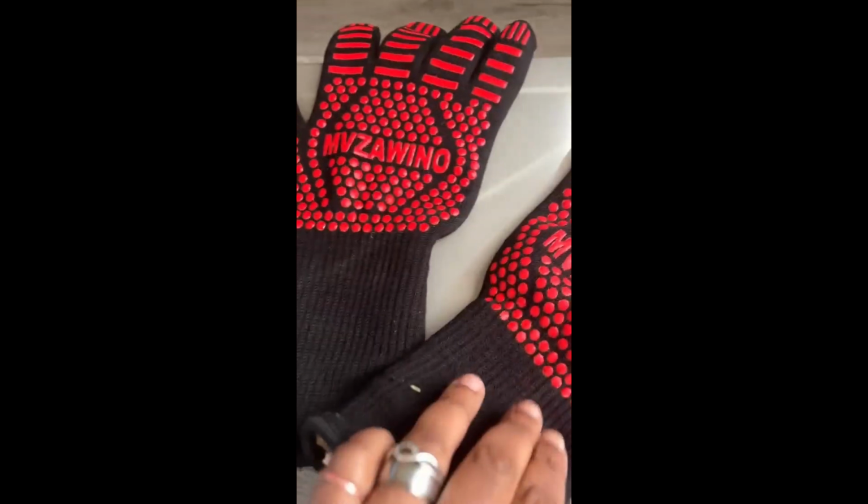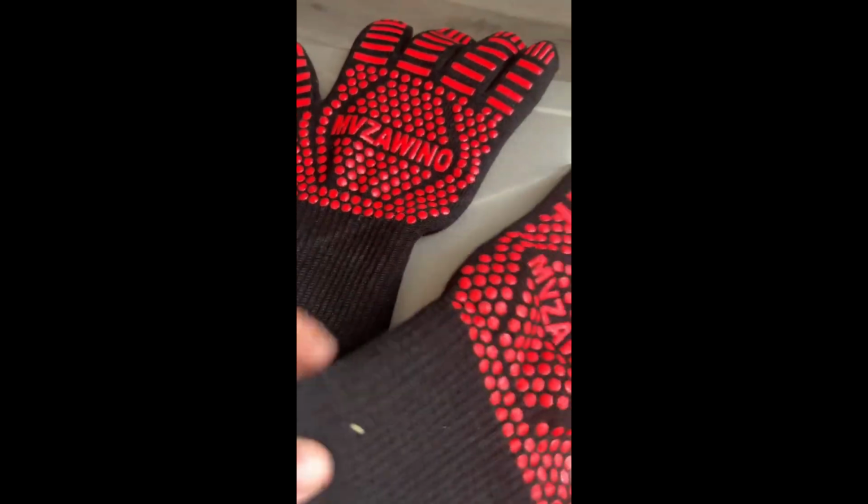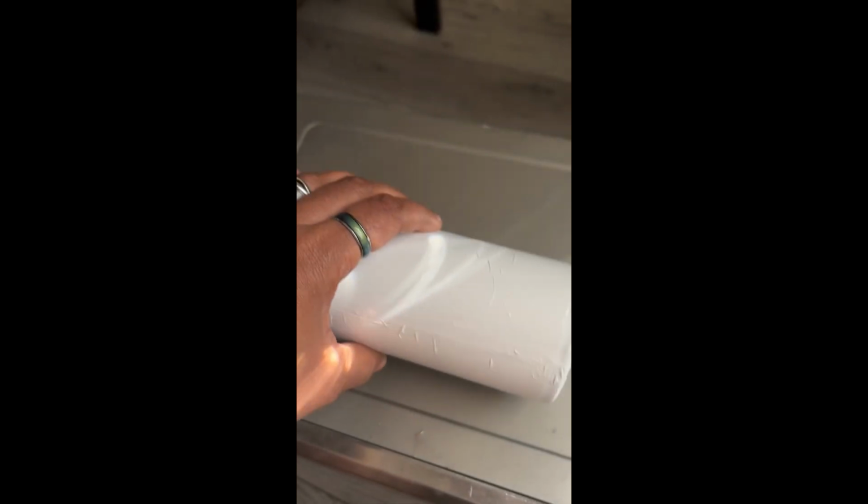Another thing that you are going to need is some heat protective gloves because it does get hot. So you definitely want to make sure that you have these. Another thing, of course, is that you're going to need your tumbler cup. Now y'all can get a good look at how the shrink wrap did. So it's almost ready.